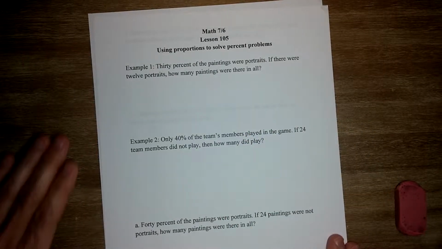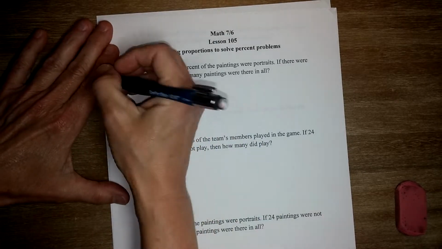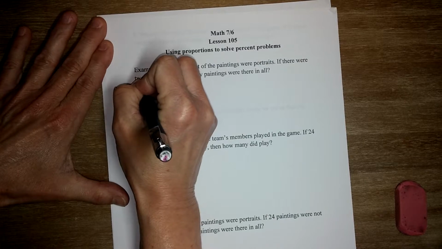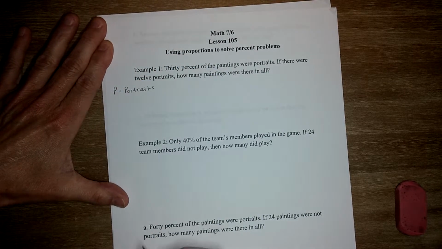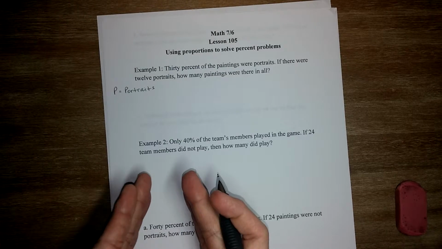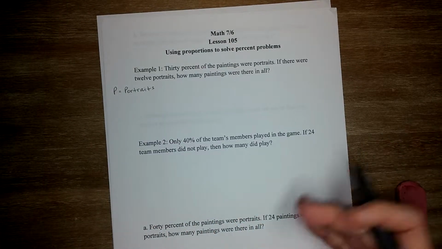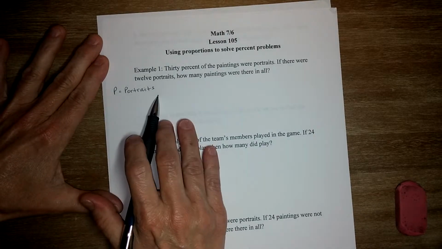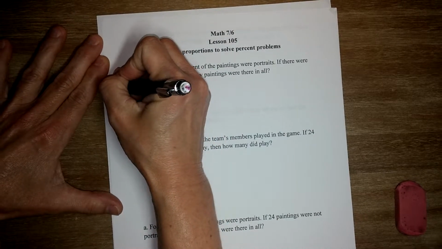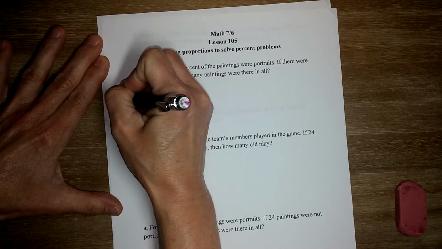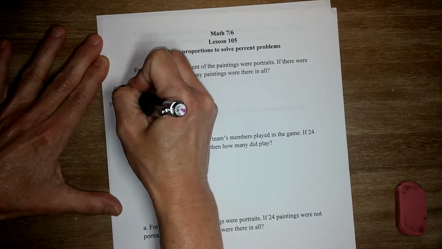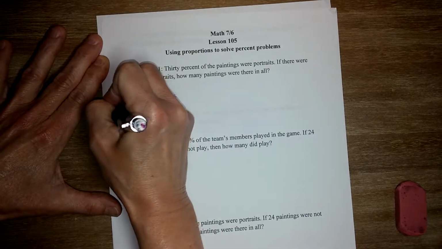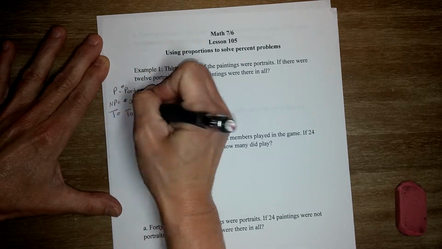Okay, so there are three things that we're talking about here. We'll say P is portraits. There are portraits and there are some paintings that aren't portraits, and then there is a total number of paintings. So P is going to equal our number of portraits, and NP is going to equal the number that are not portraits. And then T will be our total paintings.